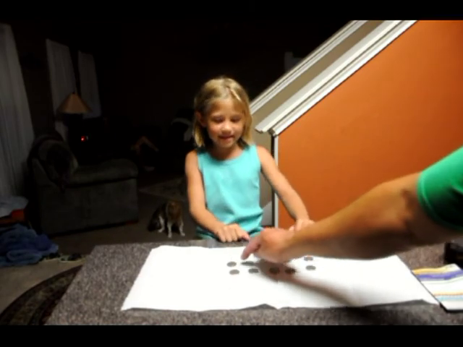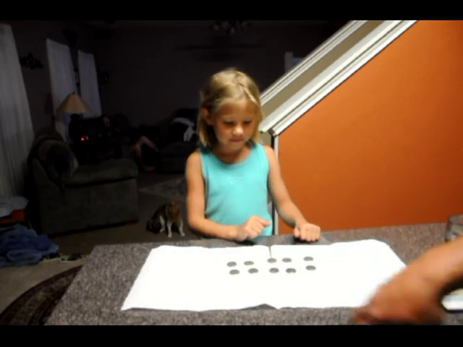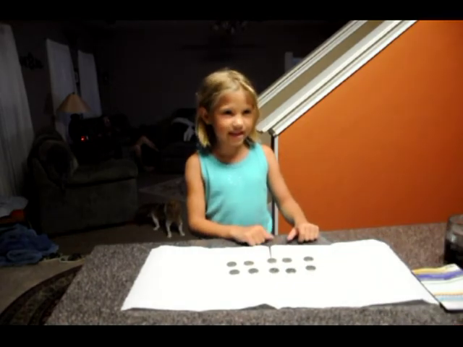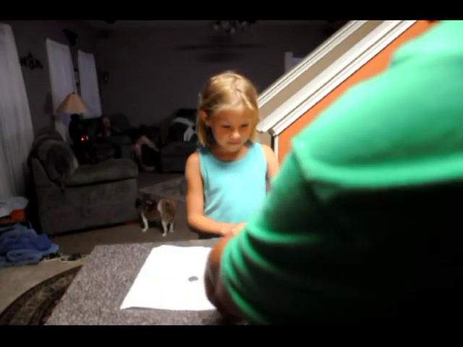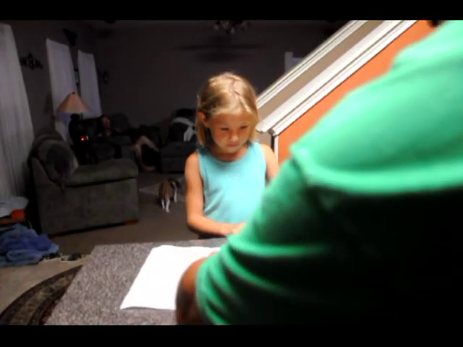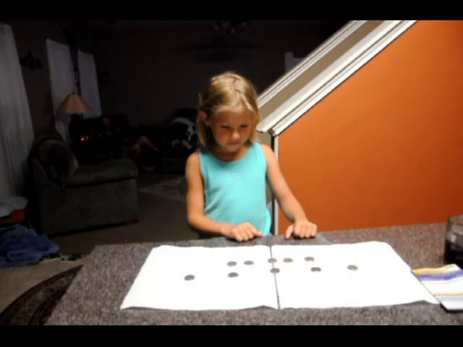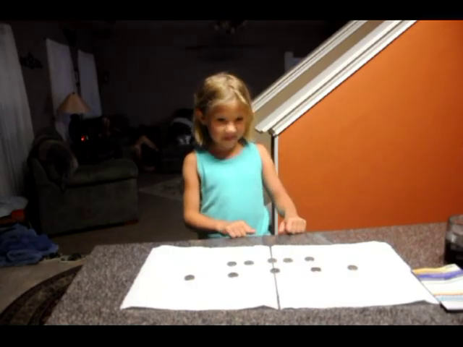Do you know what a row is? Yes. Okay, which one has more quarters, or are they the same? They're the same. Okay, I'm sorry, I didn't hear you. Okay, now, which row has more quarters? Or are they the same? They're still the same. All right.